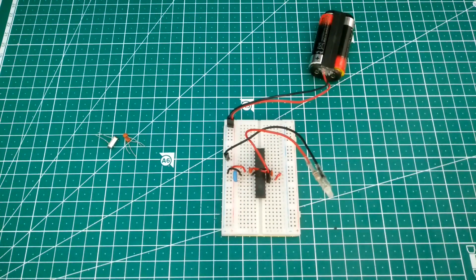And notice I didn't need to reconfigure the fuses on the microcontroller. You just take one, put the other one in, and it works. And as I said earlier, ceramic resonators are a bit cheaper, but they have quite a lot less precision.